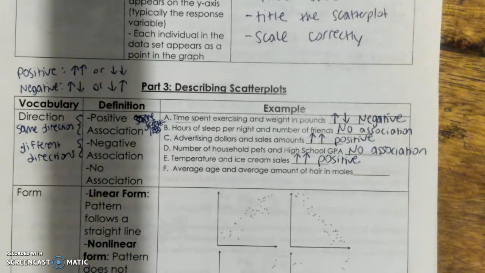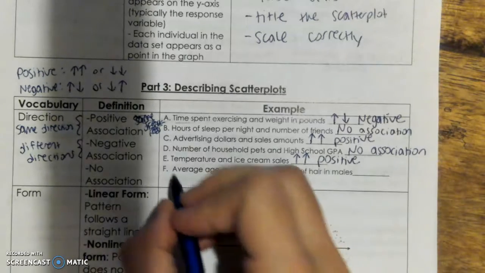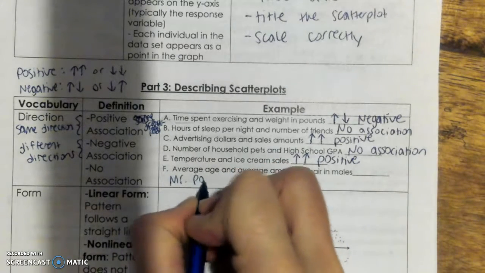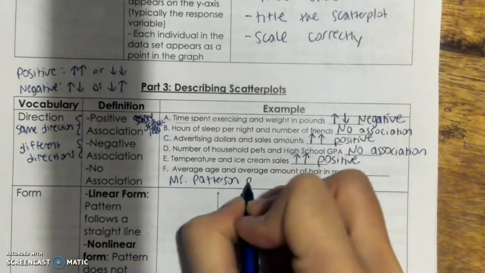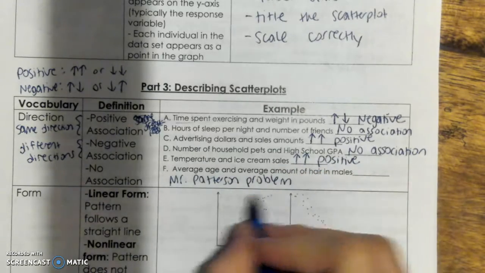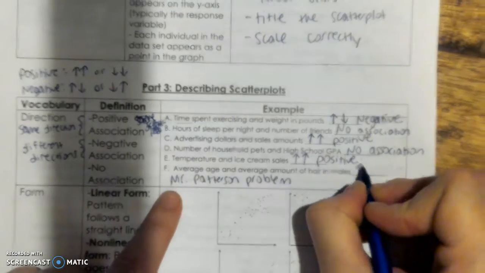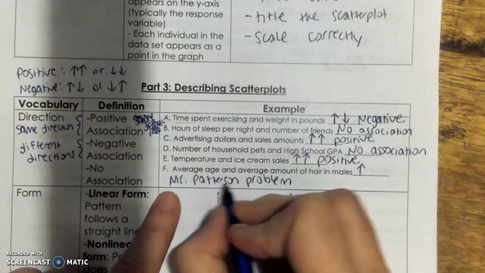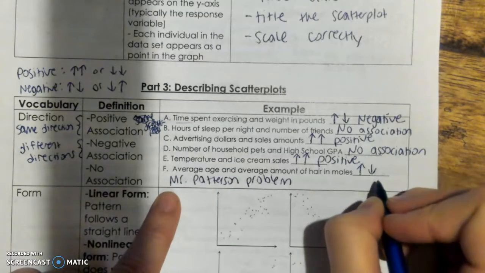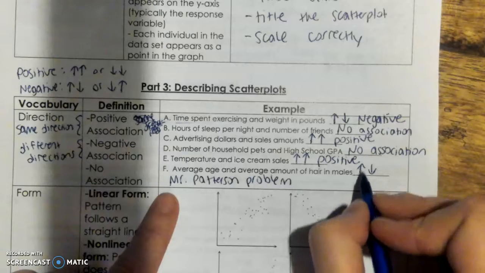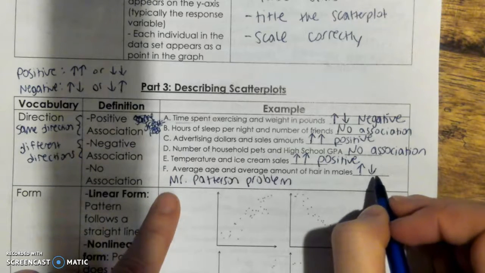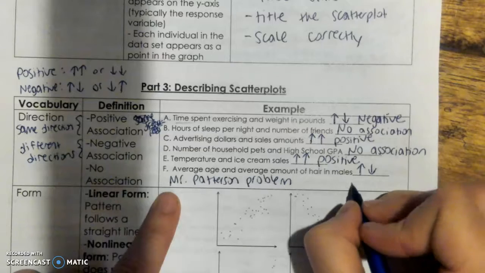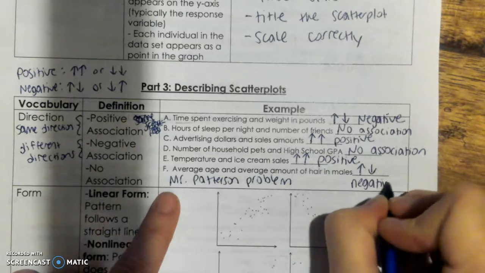All right. F: average age and the average amount of hair in males. If you have trouble visualizing this, we're going to call this the Mr. Patterson problem. As age goes up in males, as they get older, what happens to the amount of hair they have? It goes down. They lose their hair. As their age goes up, their hair amount goes down. We're going different directions, so that is a negative association.